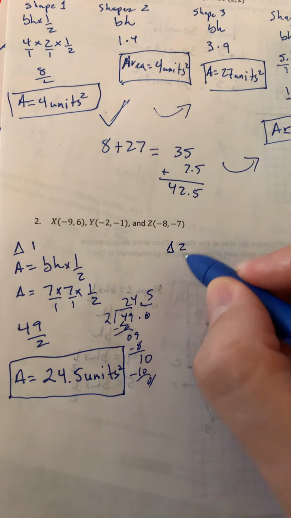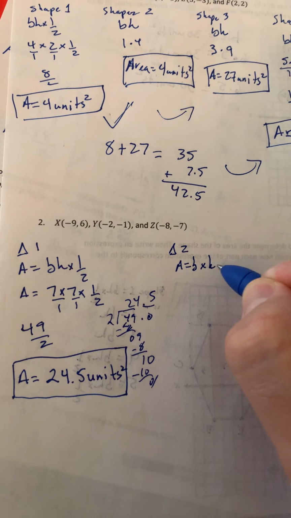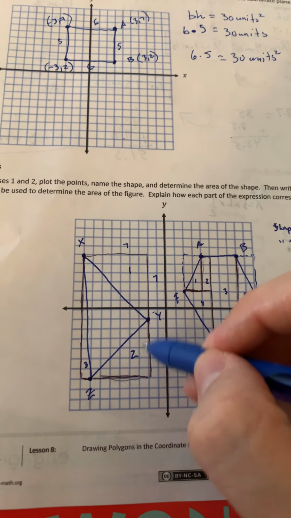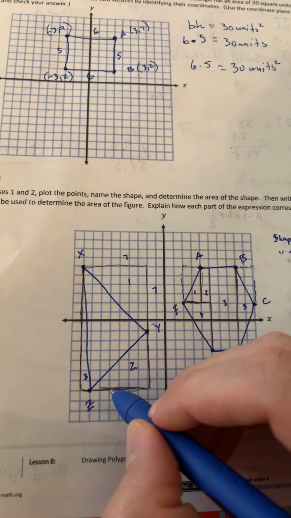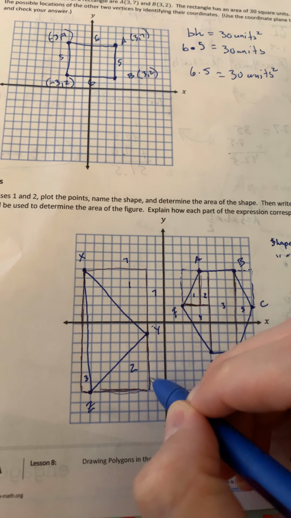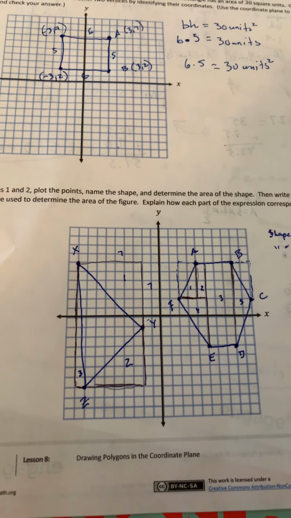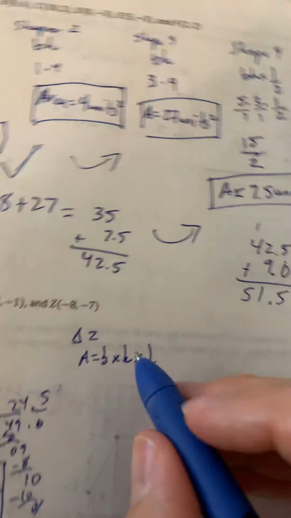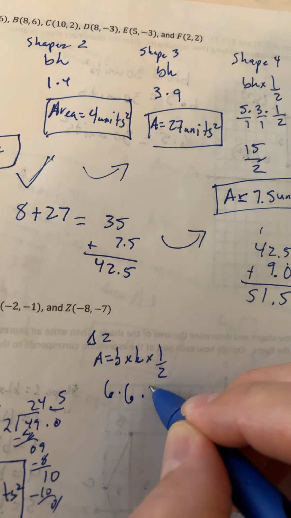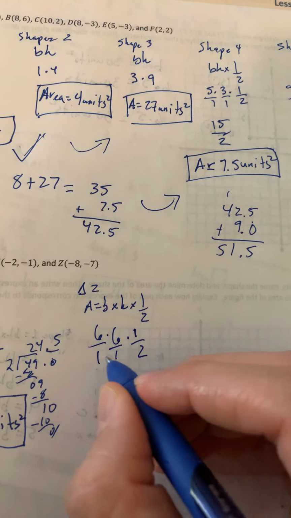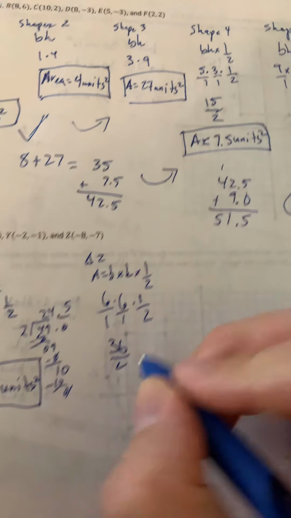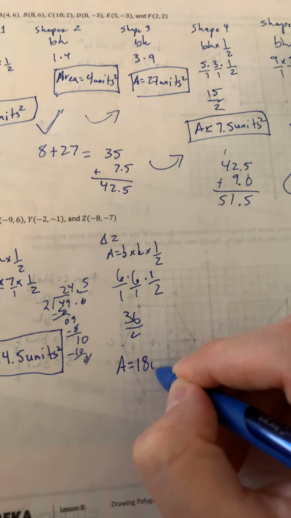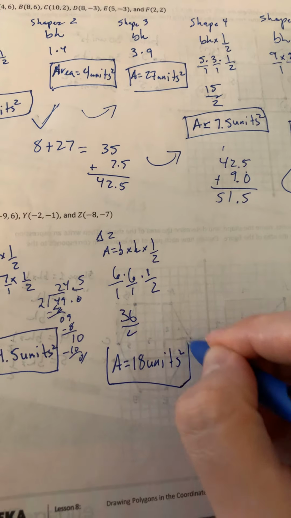Now triangle 2, area equals base times height times 1/2. So which is this one. I'm going to count: 1, 2, 3, 4, 5, 6, and 1, 2, 3, 4, 5, 6. So the base and the height, it's 6 by 6, and then we need to divide it by 2. So 6 times 6 is 36, divided by 2. So the area of this one, 36 divided by 2, is 18 units squared. Now we found the area of this one.